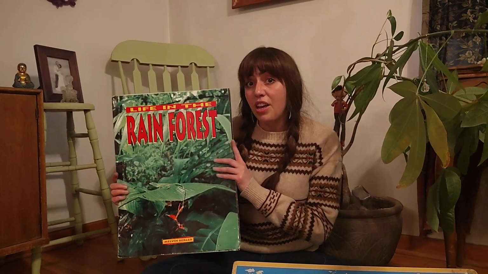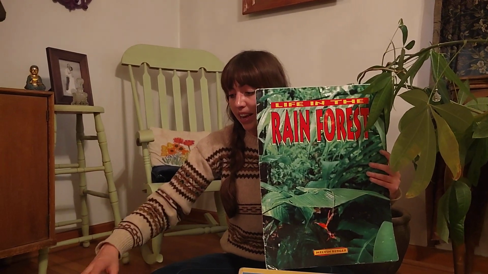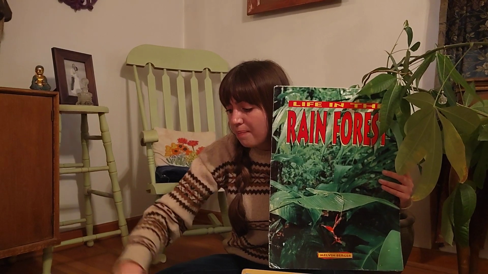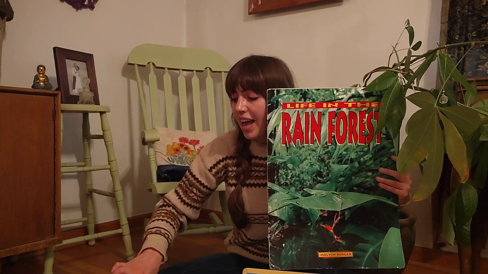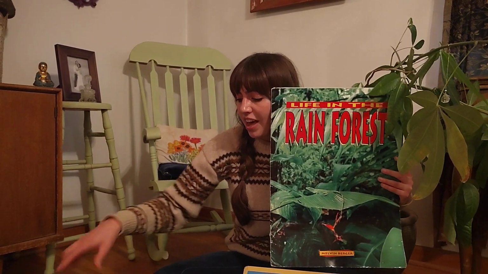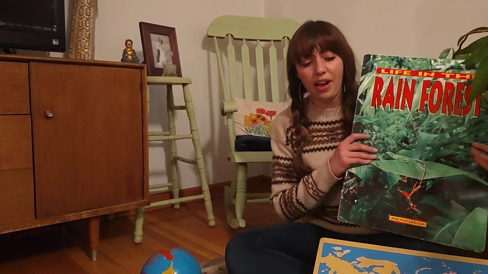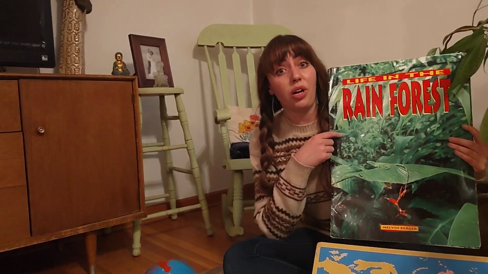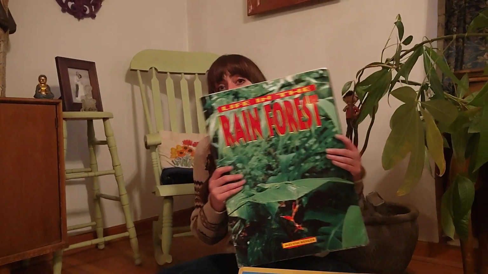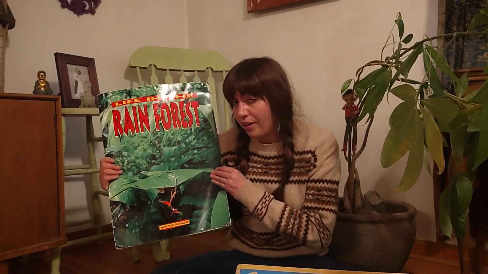Now, this book talks about rainforests not only in Asia, but in North America, South America, Africa, Asia, Europe. Don't forget Australia. Don't forget Antarctica. Those are the continents around the world. So this book talks about the rainforests all over the planet. Let's read this book and see what we can learn about rainforests.